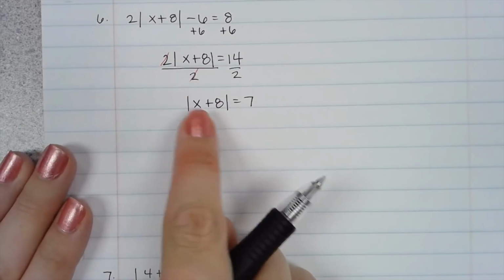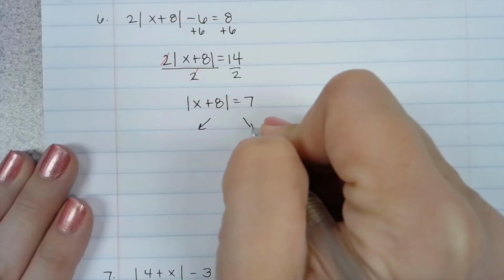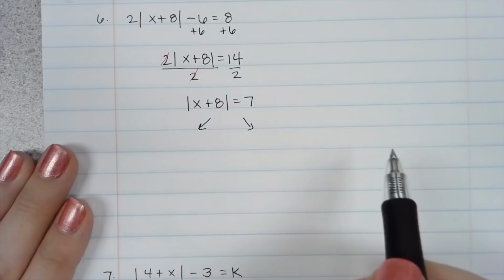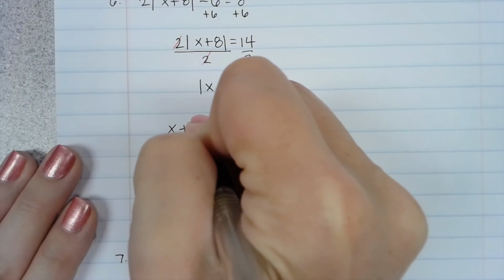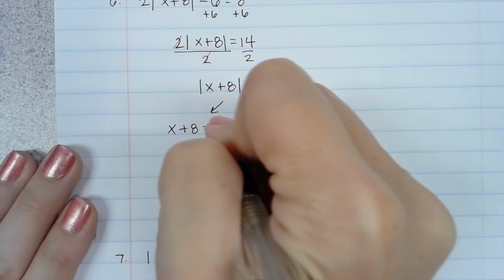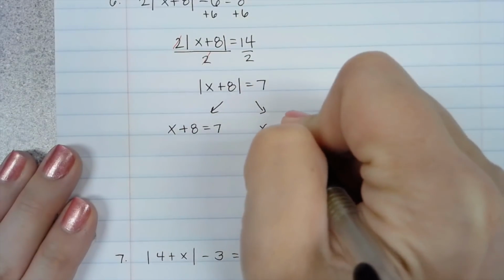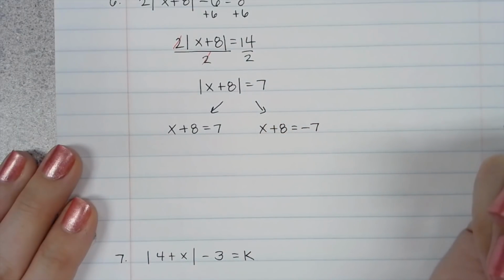Once the part that's inside the absolute value is all by itself, now it's ready to split it off and make 2. You want to really resist trying to show your work right here on the problem, because oftentimes when students do that, they forget to do their second equation. So remember the pattern. What's on the inside of the absolute value bars could work out to be positive 7, and that would give you one answer to the question, or what's on the inside could work out to be negative 7, and that would give you another solution to the question.